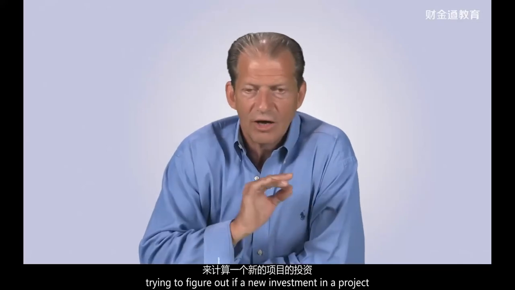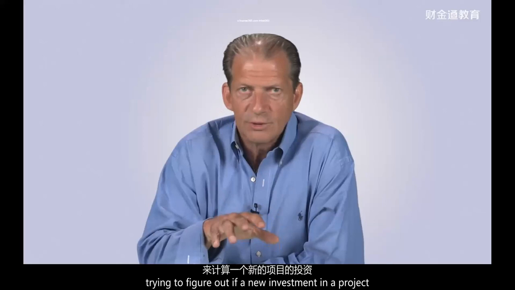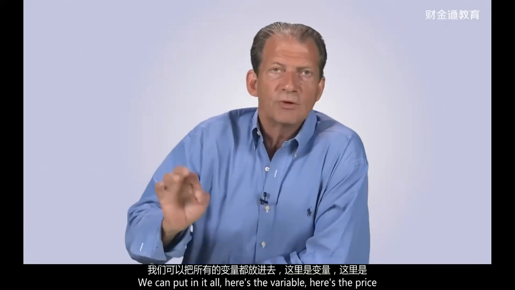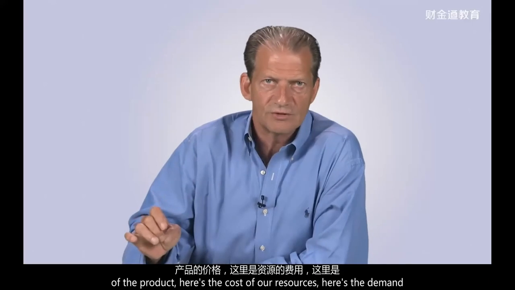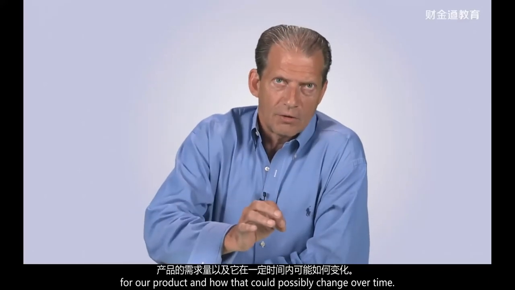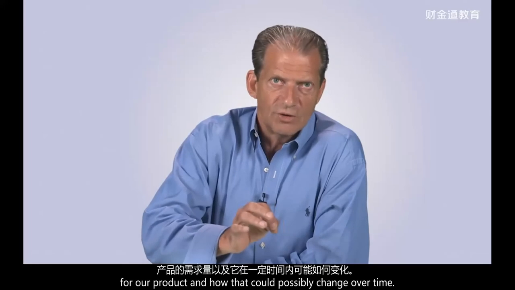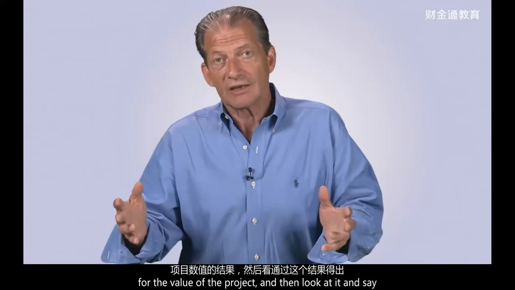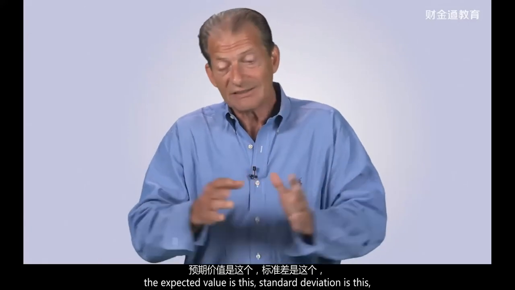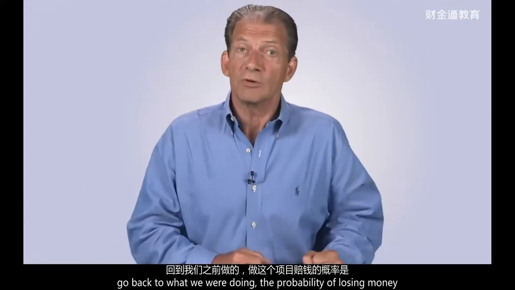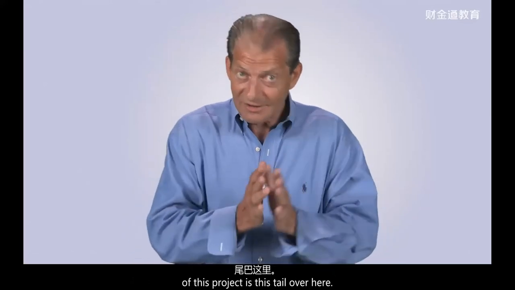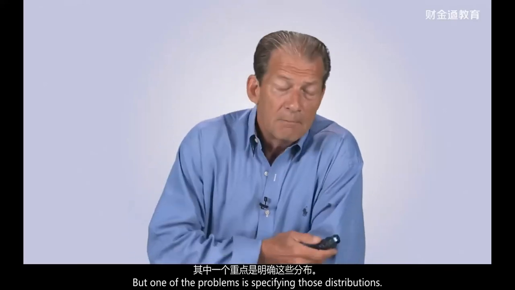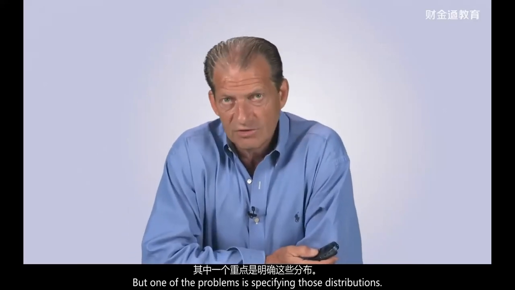We could also do that trying to figure out if a new investment in a project was going to be profitable. We could put in, oh, here's the variable, here's the price of the product, here's the cost of our resources, here's the demand for our product, and how that could possibly change over time. Plug all those in and get thousands of outcomes for the value of the project, and then look at it and say, well, the expected value is this, standard deviation of this. Go back to what we were doing and say, well, the probability of losing money on this project is this tail over here. So that's the way we can use Monte Carlo simulation. But one of the problems is specifying those distributions.